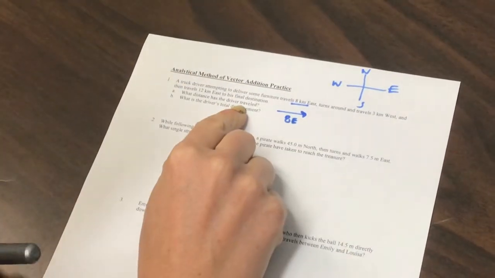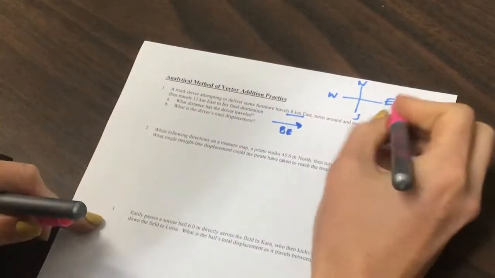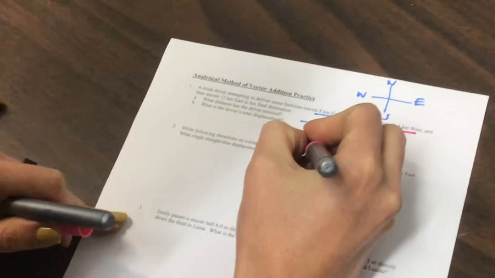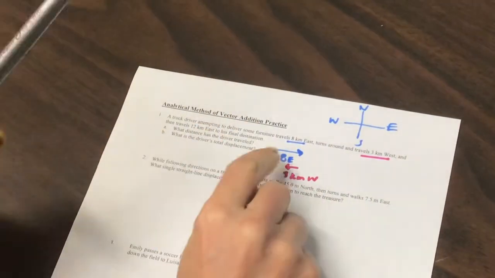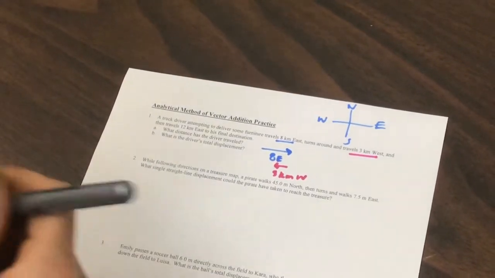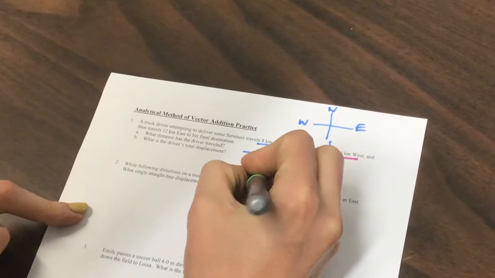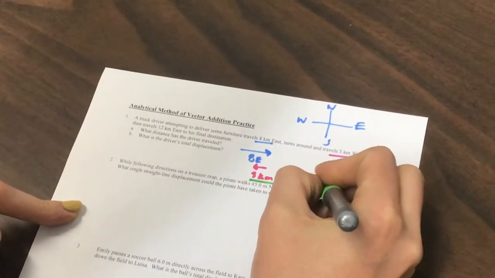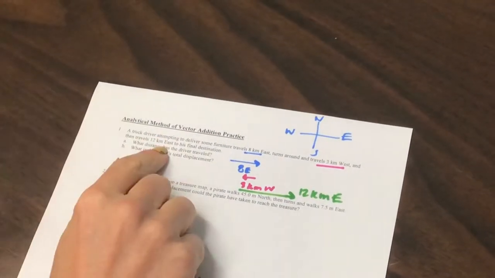And then he travels 3 kilometers west. Okay, then he goes back this way. It's 3 kilometers west. Oh, that's kilometers there too. And then lastly, he travels 12 kilometers back east again. So starting at the head of this one, he goes 12 kilometers back east. Okay, total distance is for letter A.